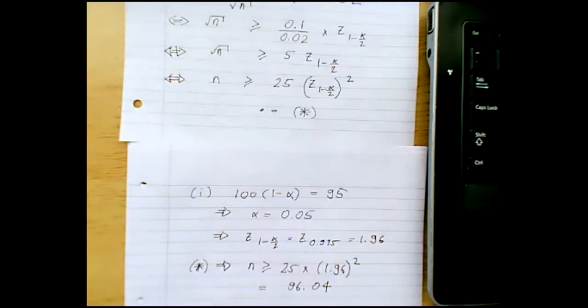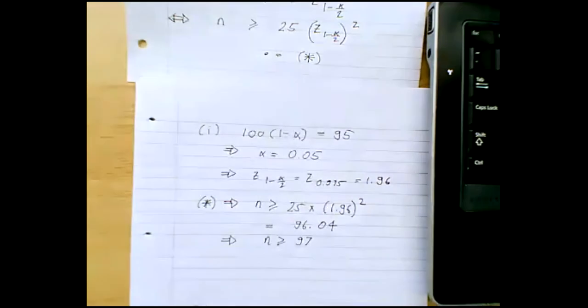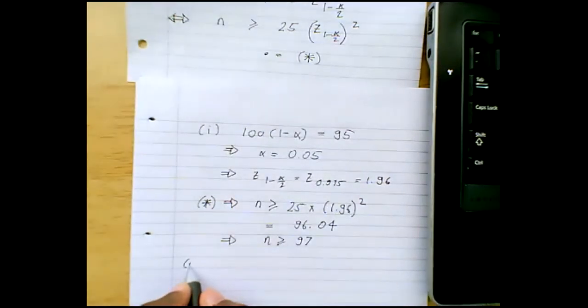So in other words, n must be greater than or equal to 97. All right, do you see how I got this? You're just using the equation star. That's n for 95%.